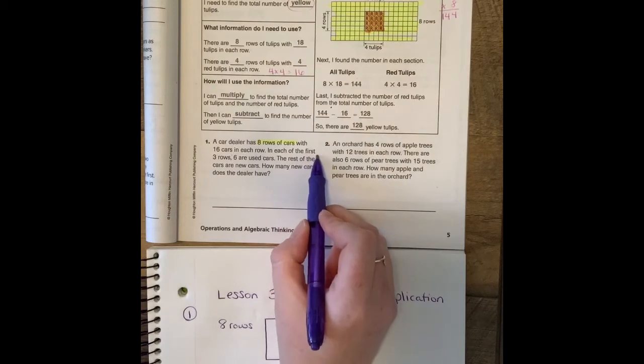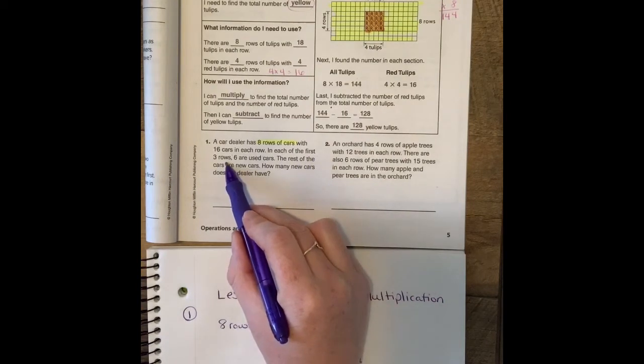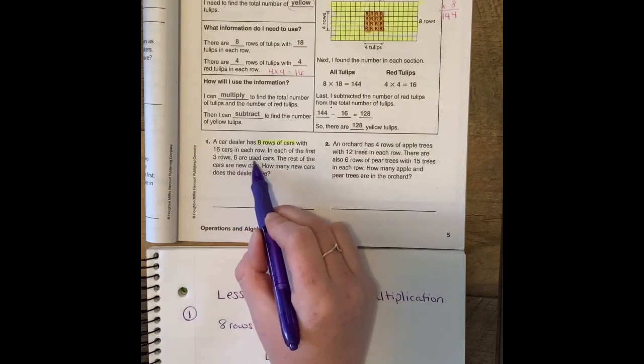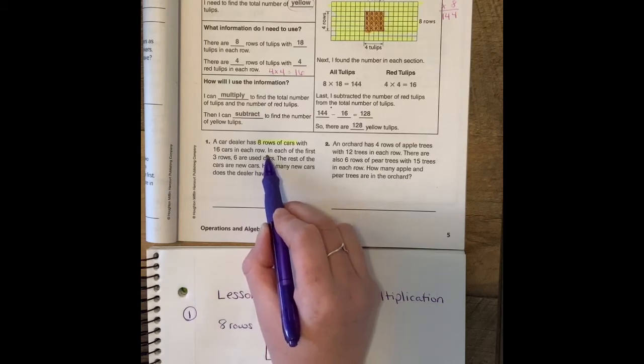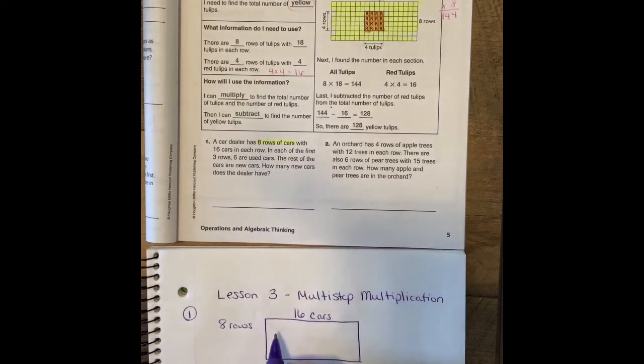In each of the first 3 rows, 6 are used cars. So in each of the first 3 rows, so in these first 3 rows, 6 are used. So I have a little section here that are used. 3 rows. I already see I don't have enough room.